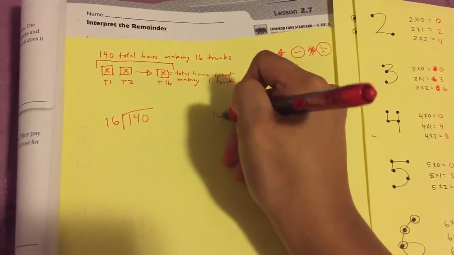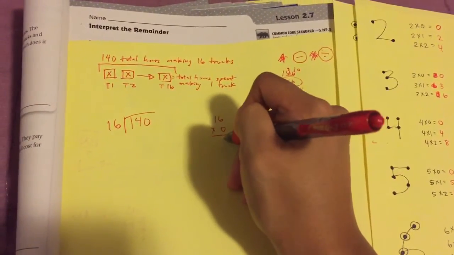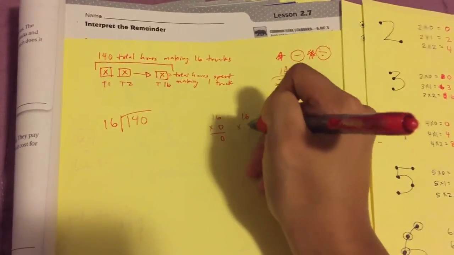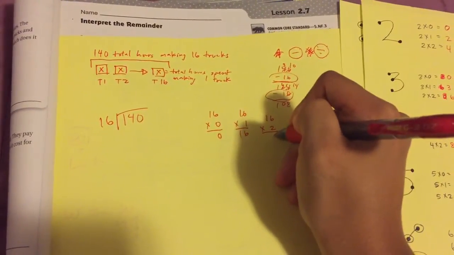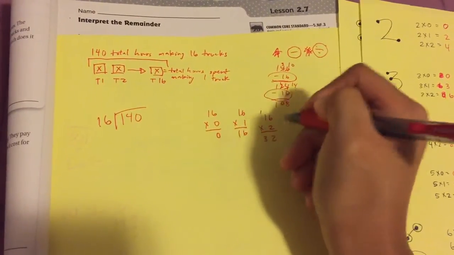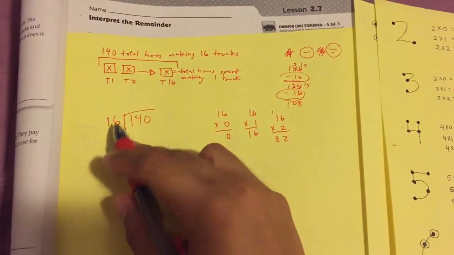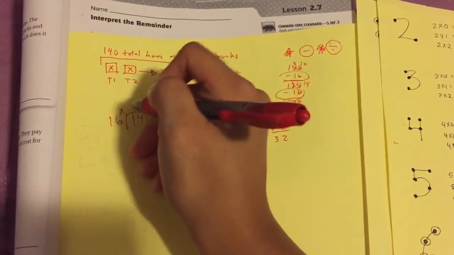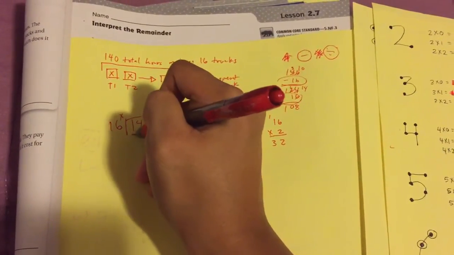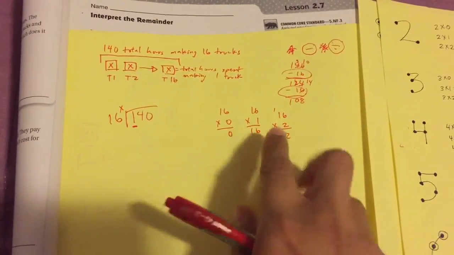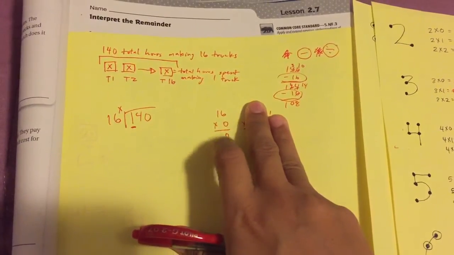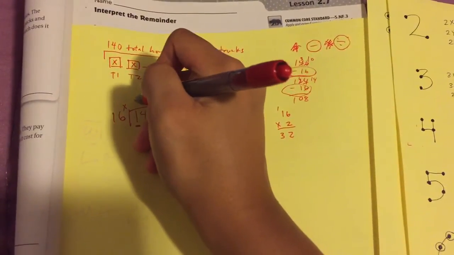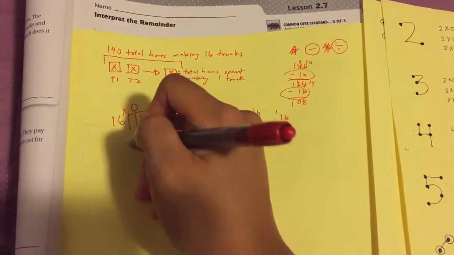But we can use our minds and start doing 16 times 0 equals 0. 16 times 1 equals 16. 16 times 2 equals 32. And now we're going to ask ourselves, buddy, 16 times what number gets closer or equal to 1 without going over? And you can see here with the 3 answers we have so far, 32 and 16 are too high, so we have to use 16 times 0. 16 times 0 is 0.